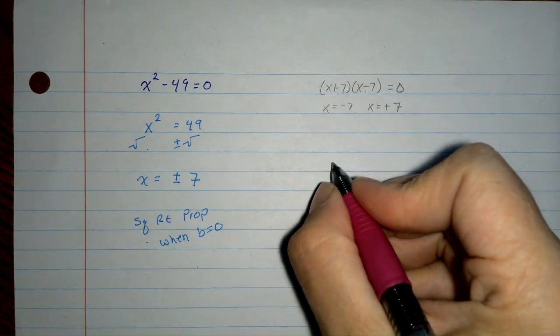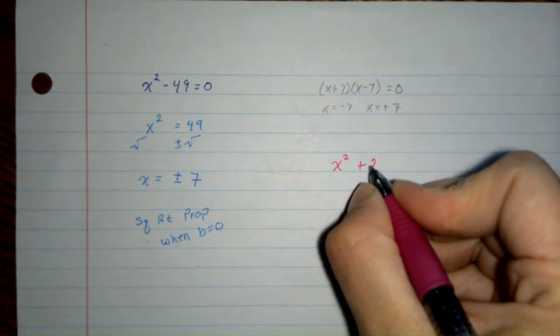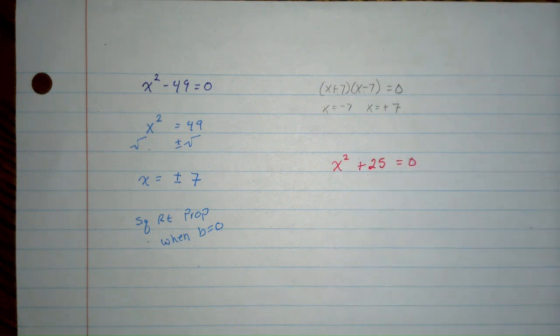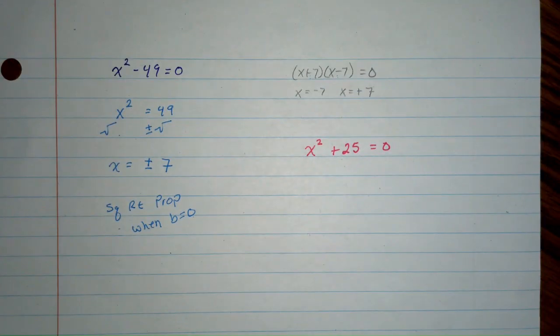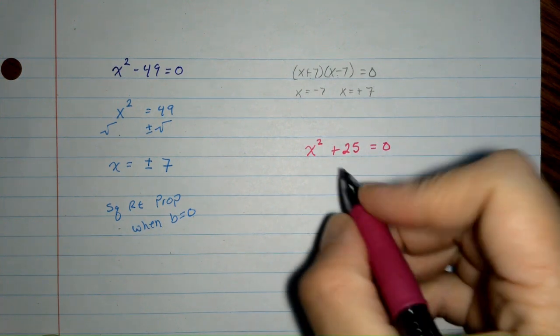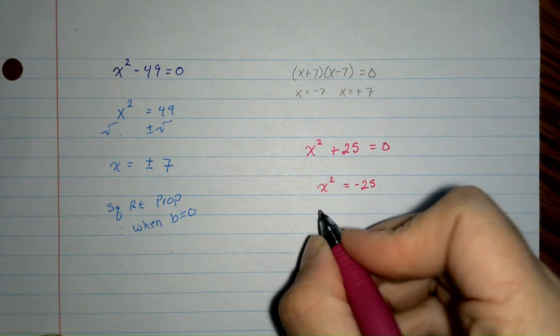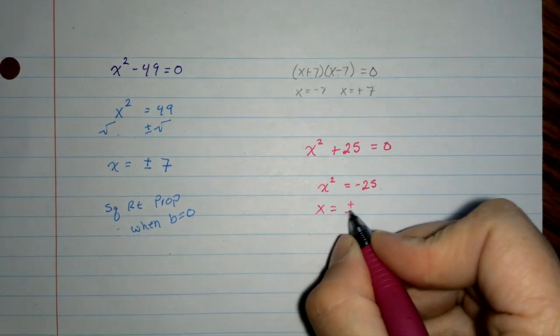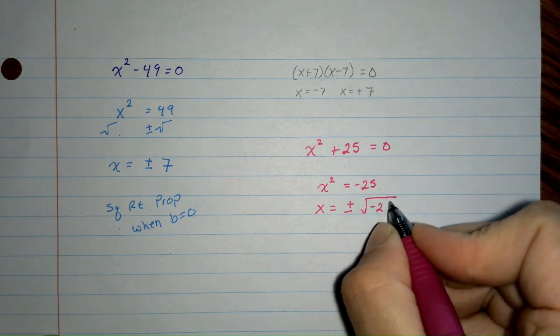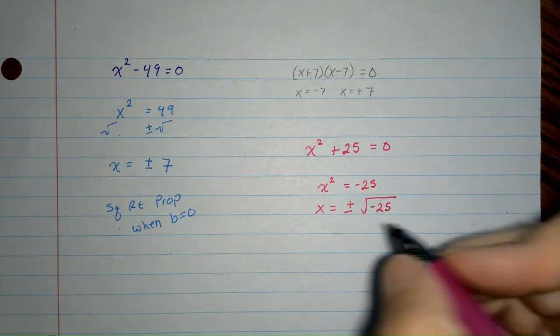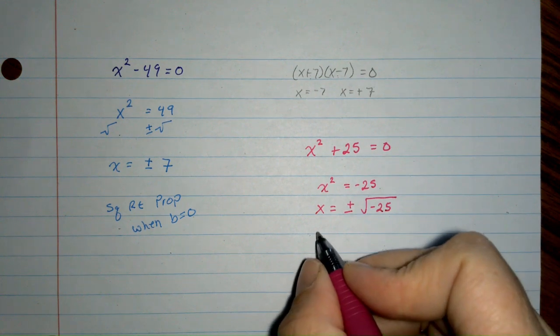So what about if we had x squared plus 25 equals 0? Now if you tried to factor it using real numbers, we couldn't actually do that. So we'll subtract the 25 to the other side. Do the square root of both sides. Notice how I put that plus or minus there. And there's that negative.